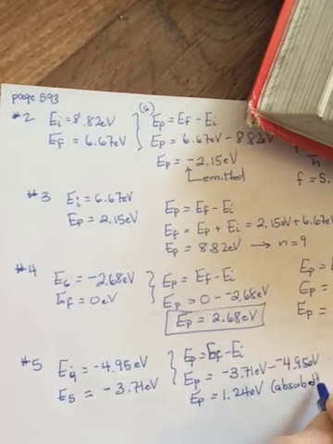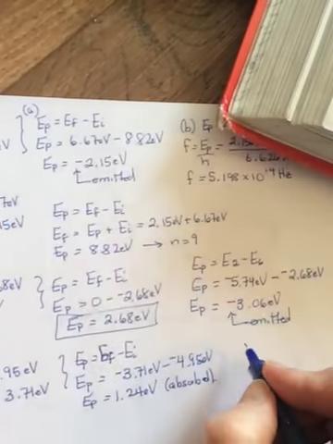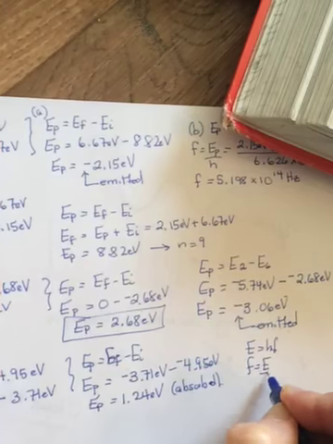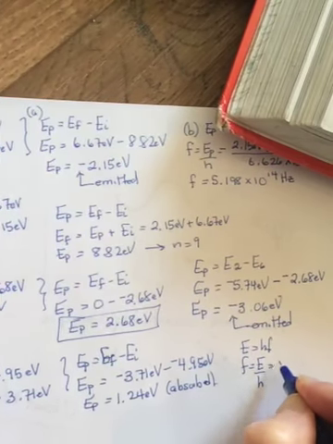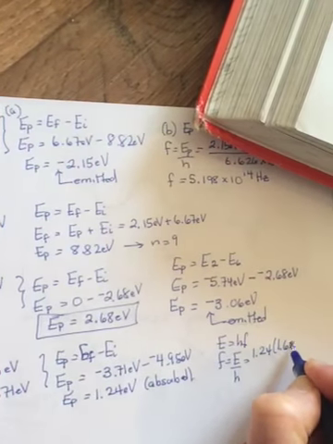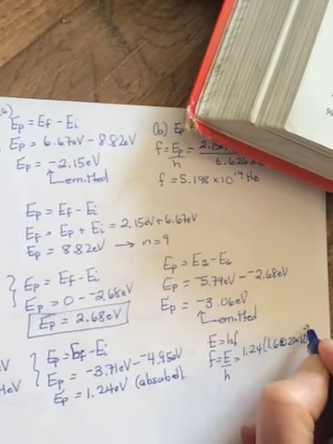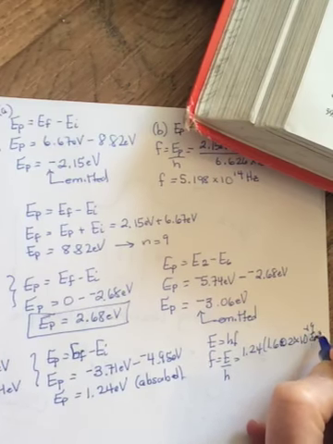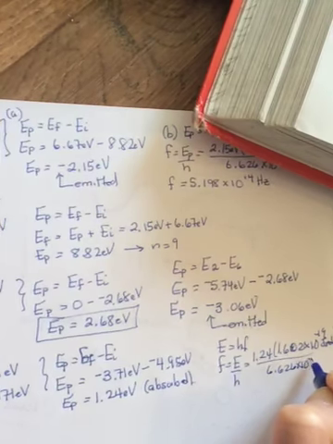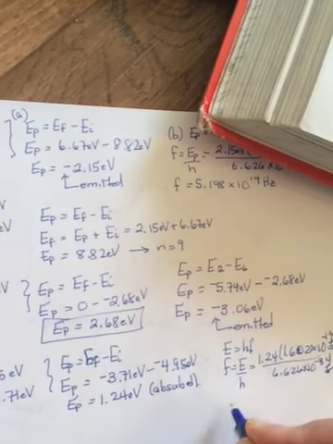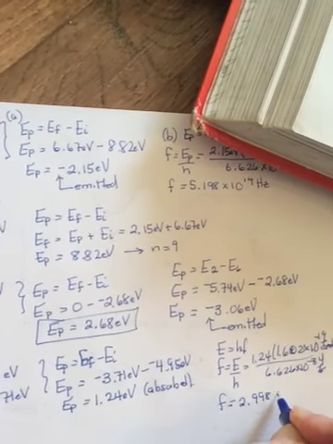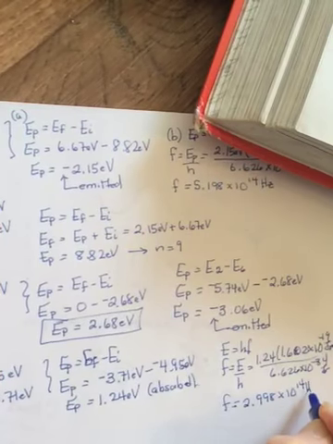The B part of the question wants to know what is the frequency. So again, E equals HF. So F equals E over H. So 1.24, and you have to multiply it by the conversion, 1.602 times 10 to the negative 19 joules per electron volt. Divide by 6.626 times 10 to the negative 34 joule seconds, and you get a frequency of 2.998 times 10 to the 14th hertz.